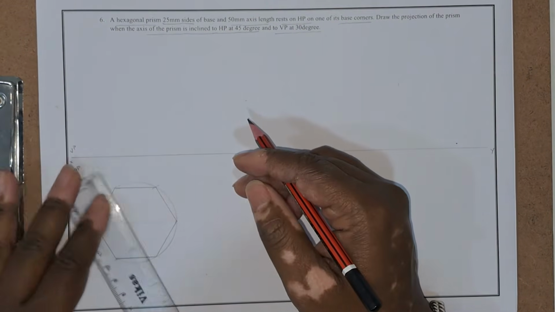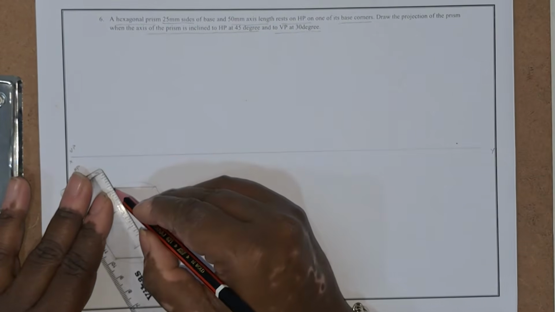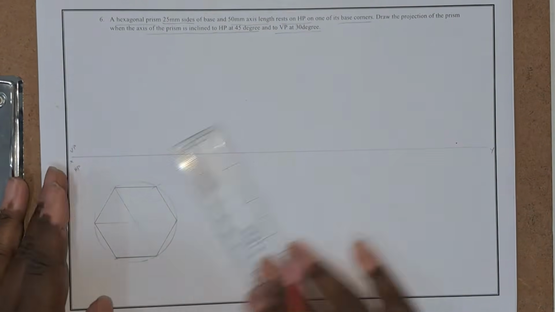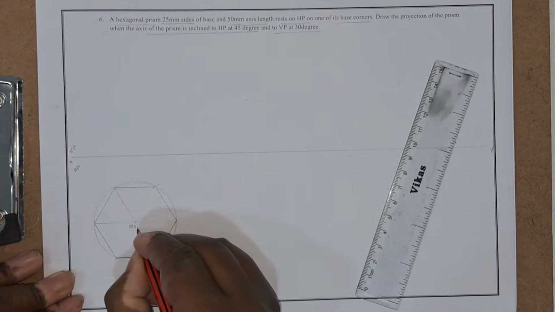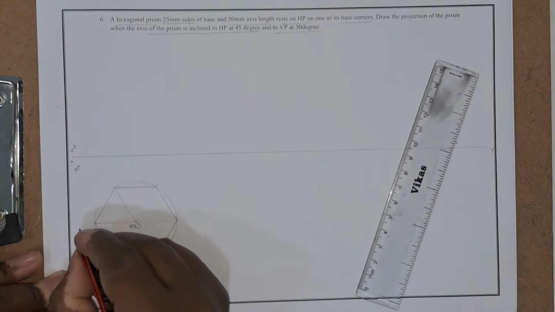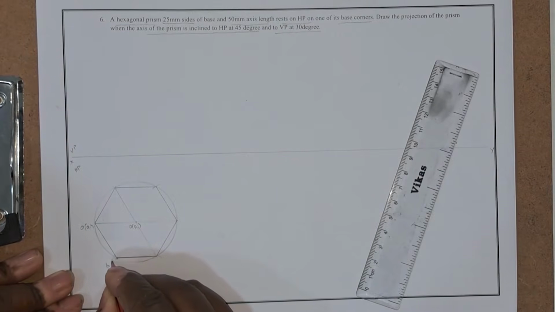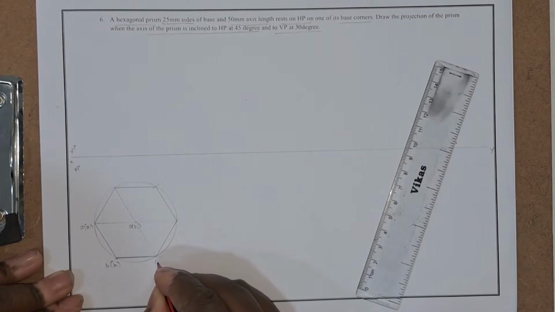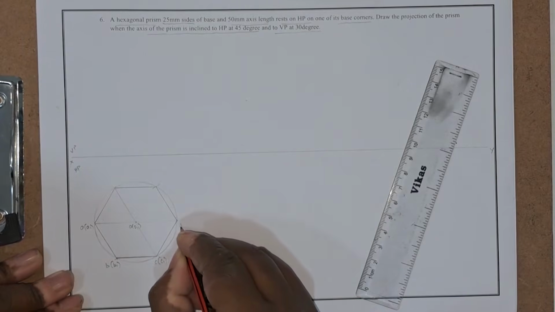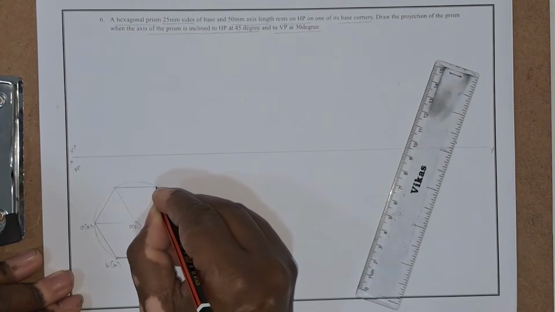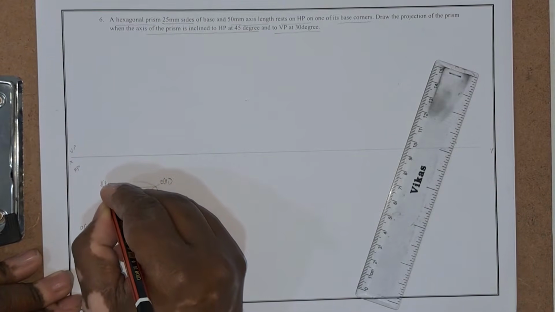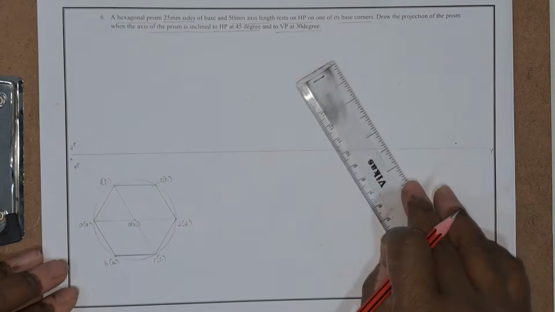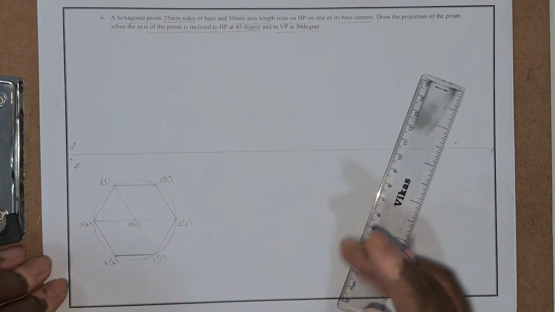And I'll be drawing two diagonals to locate my central axis point. So I've drawn two diagonals over here. So this point becomes my O bracket O1. So let me start naming the points now. So I have my points A bracket A1, B bracket B1, C bracket C1, D bracket D1, E bracket E1, and we have F bracket F1. So I always start with any one point and go in either clockwise direction or anti-clockwise direction.